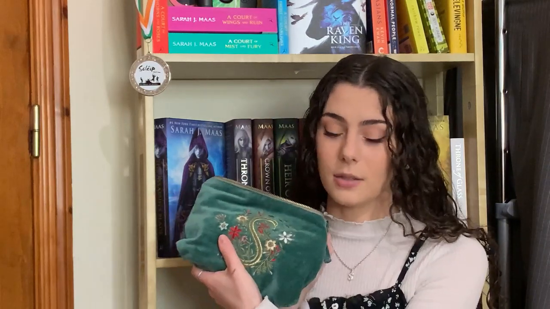Other things I have in this pencil case are just extra old tabs that I've used a few times. I don't really like those because they're paper. I just keep all my extra tabs in this little bag.